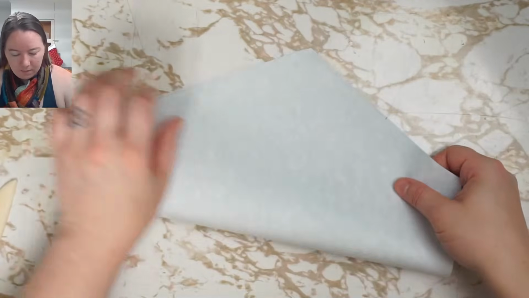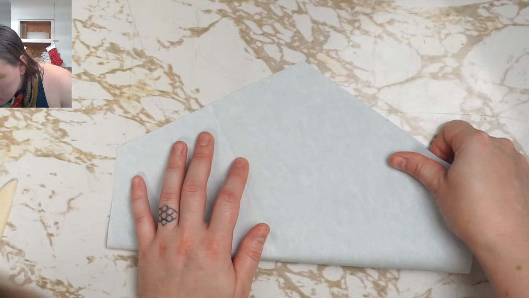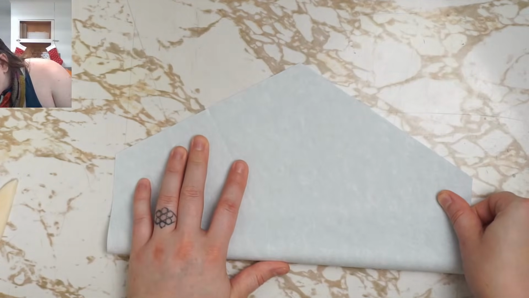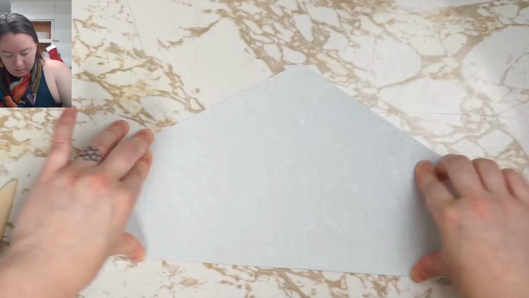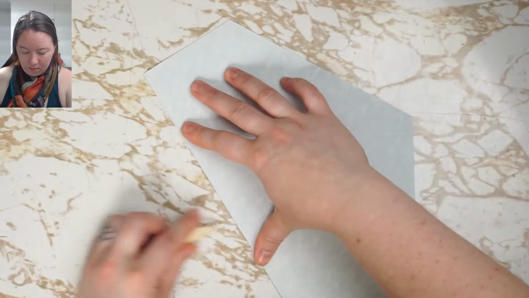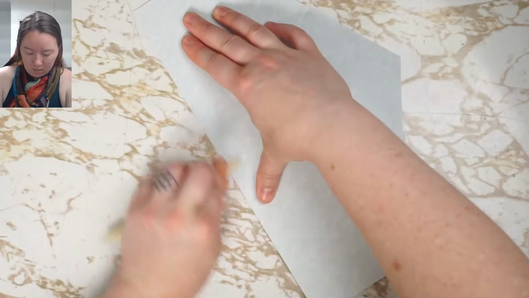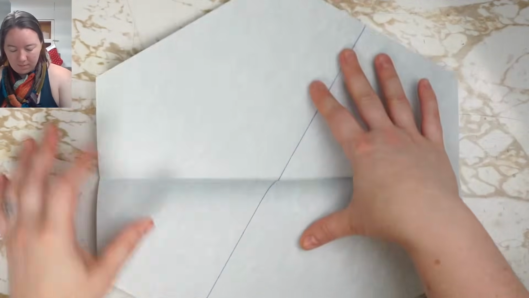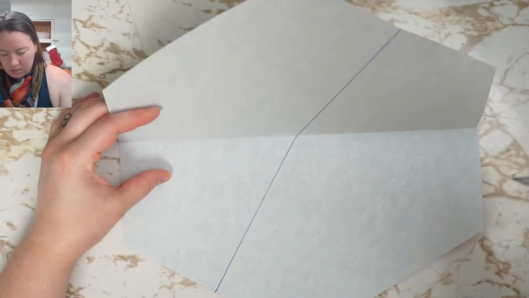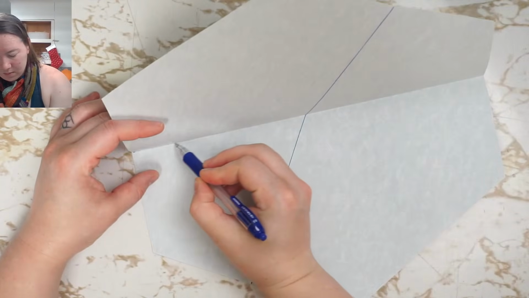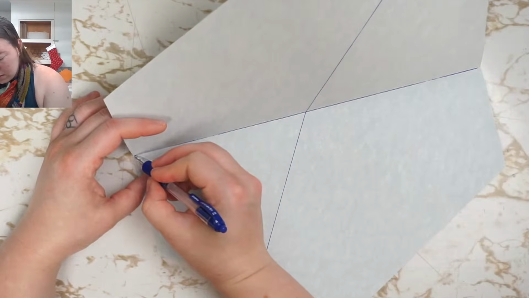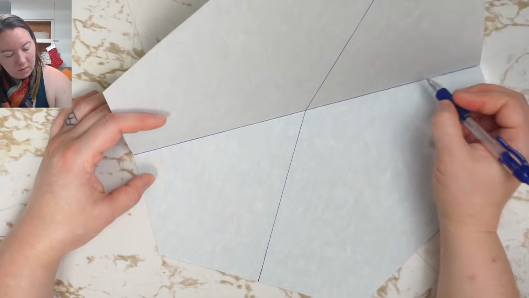And second direction, folding all the way across. Get that a little more solid.